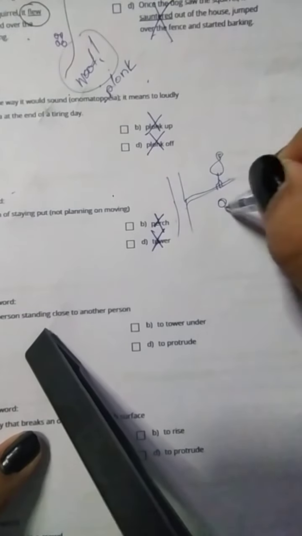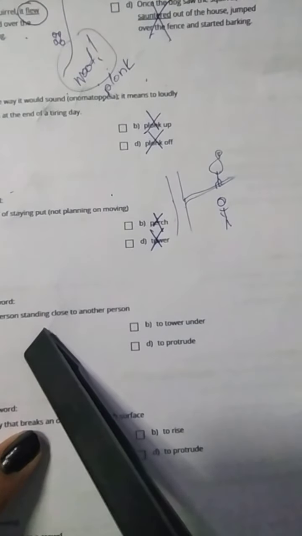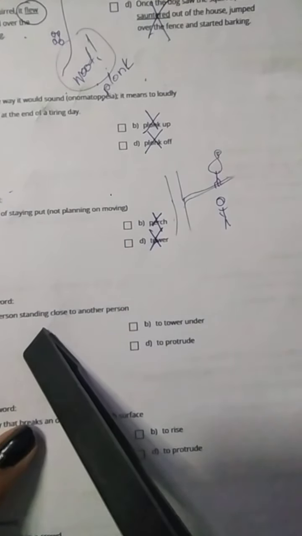To tower is like my dear brother. My brother is quite tall. He's like 192 centimeters tall, and I am 177. So to tower means to stand very close to each other and then overwhelm or dominate the smaller person. To tower means to really rise up and tower over somebody, to stand over somebody.